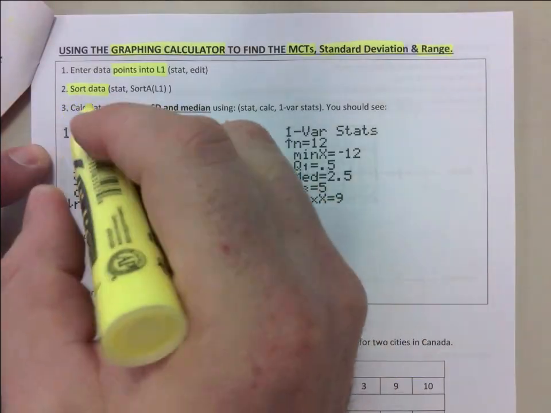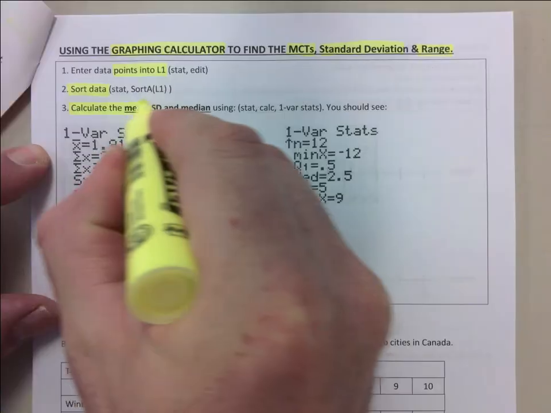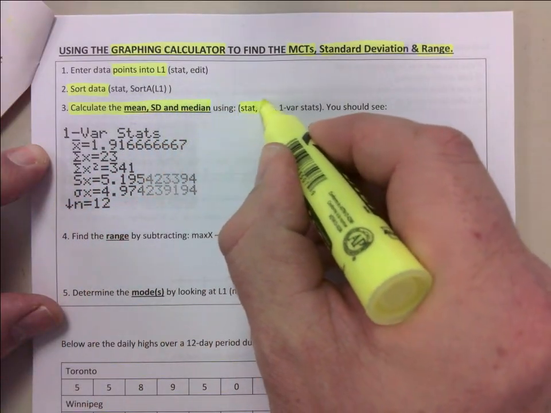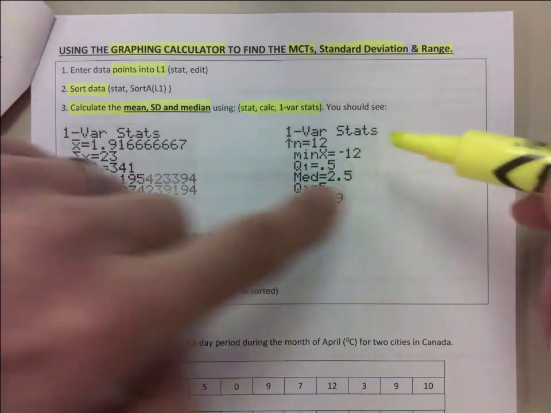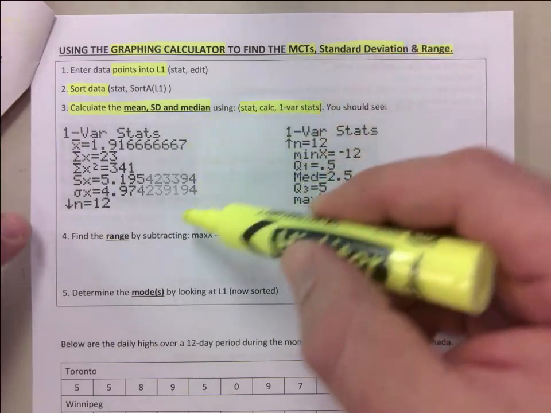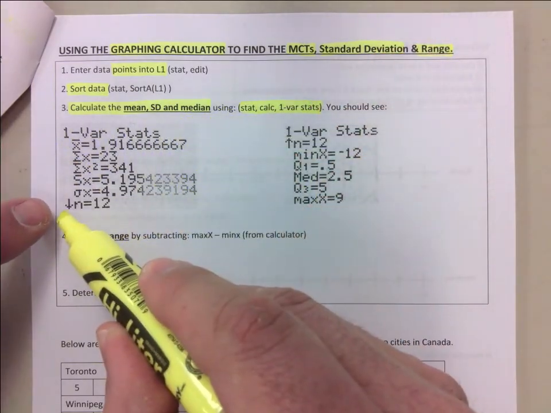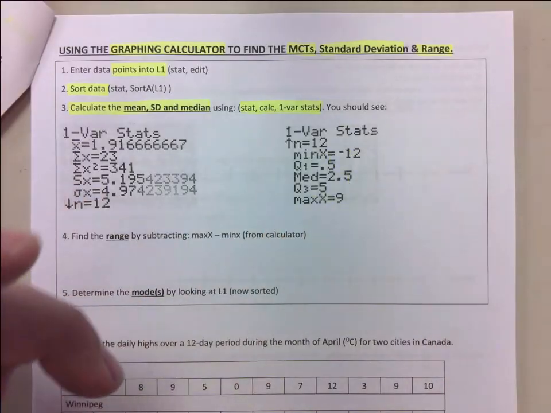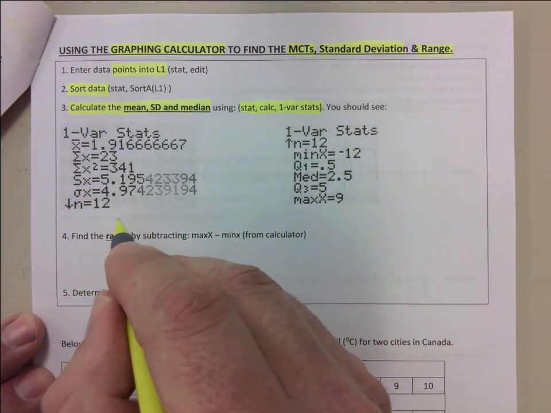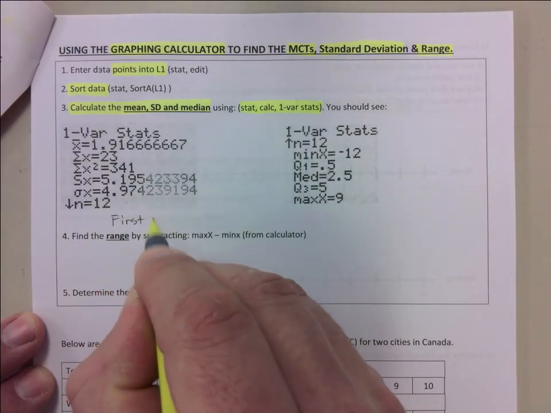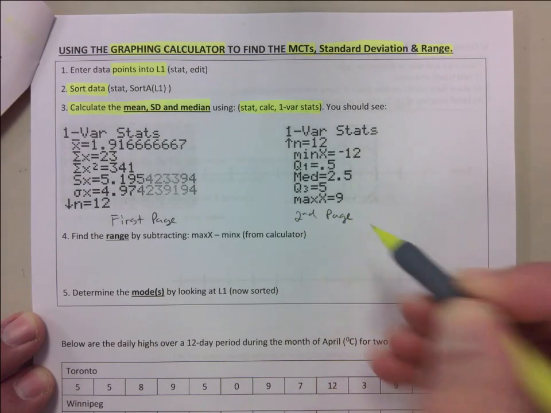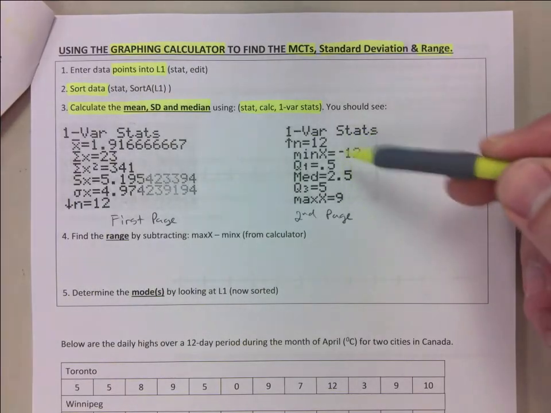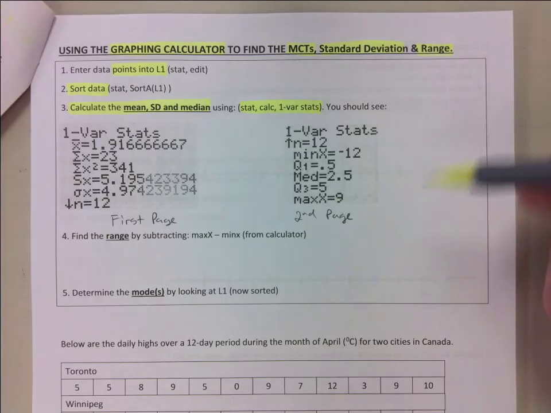Then we have to calculate. To calculate the mean, standard deviation, and the median, we go stat, calc, one variable, stats. And you should see this on your screen. Unfortunately, guys, I had to spread it into two because you only see this on the first page. Then you have to go arrow down to see the second page. So I will actually write this down. First page, second page. You're going to have to scroll down to access this second part of the calculations.